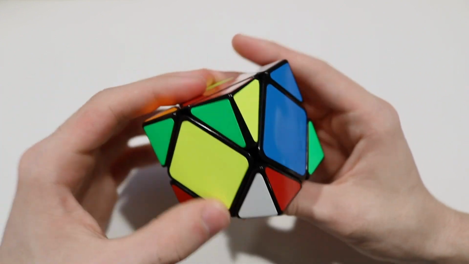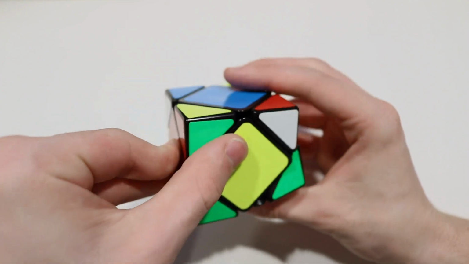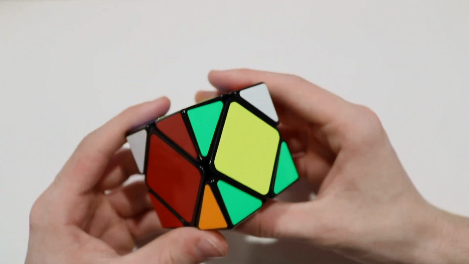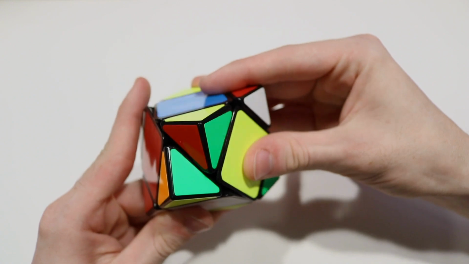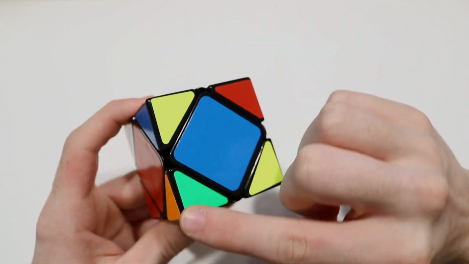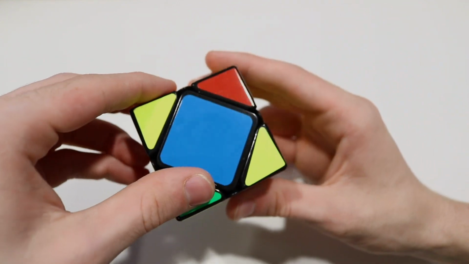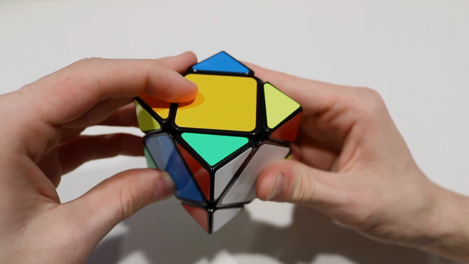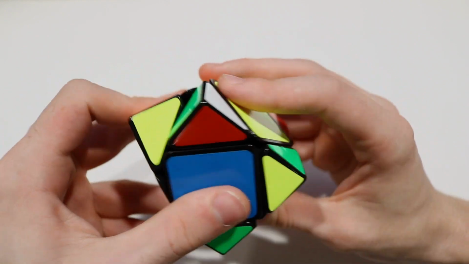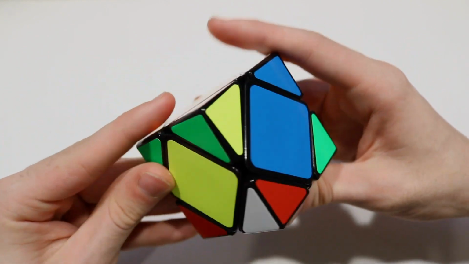And the reason you do that is because you turn the white up so it's facing towards you, just like that. And then you're going to turn it counterclockwise. That way it's facing away. So whenever you turn this front piece again, it's going to go right into its place. So I'll do that one more time for you guys, just like that.